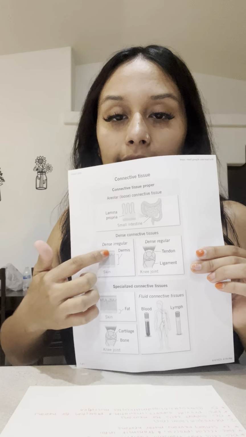Anyways, next I have dense connective tissue. Description: densely packed fibers. Function: provides strong attachment and support. Examples: tendons connect muscle to bone, ligaments connect bone to bone. And that's the second one right here. I can see all that there. Tendon and ligament.